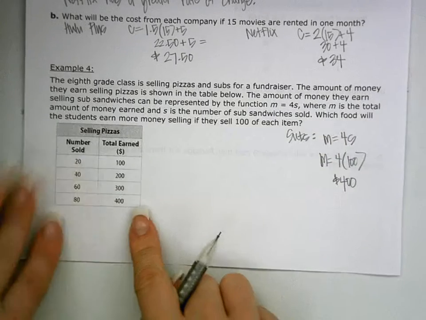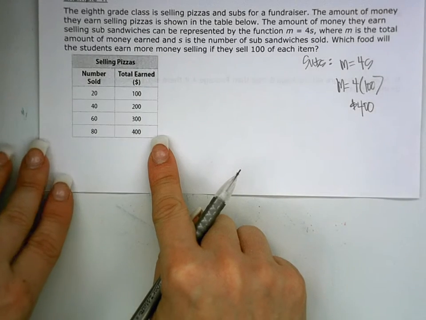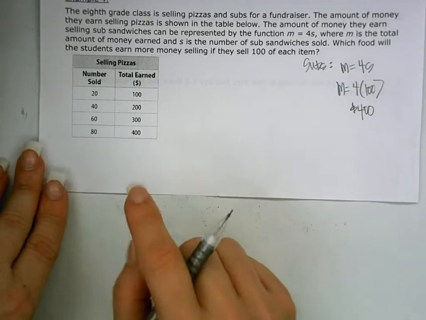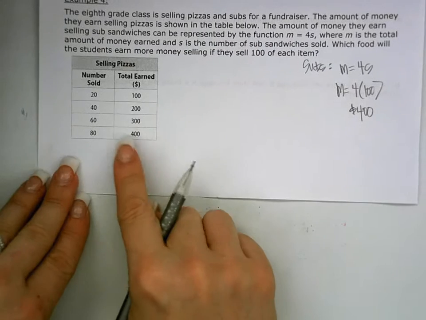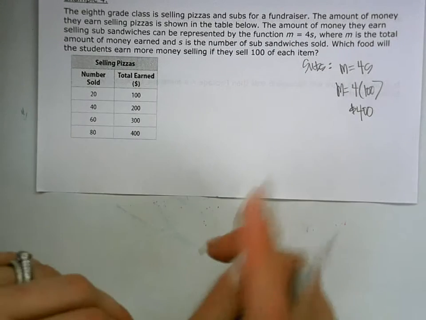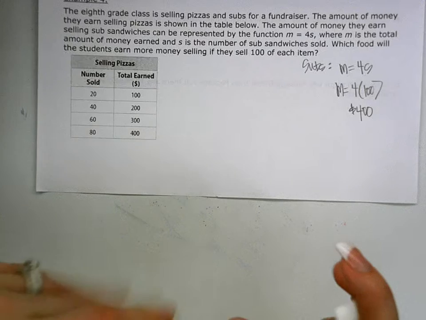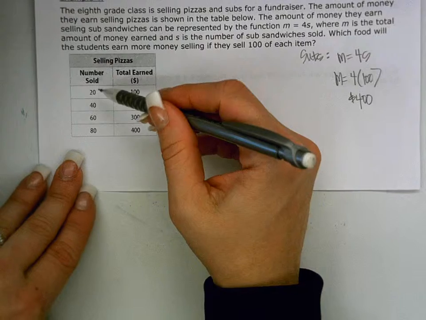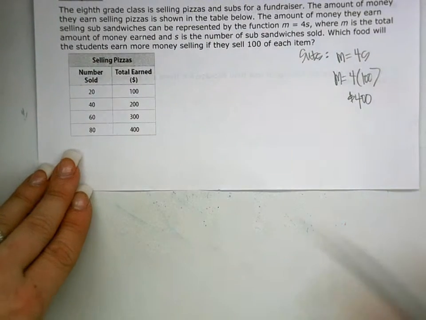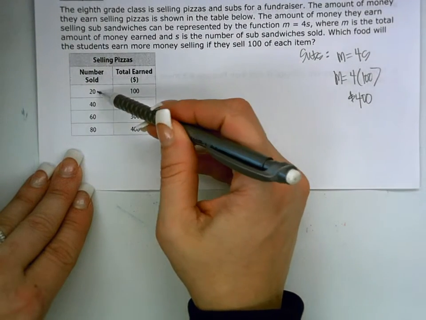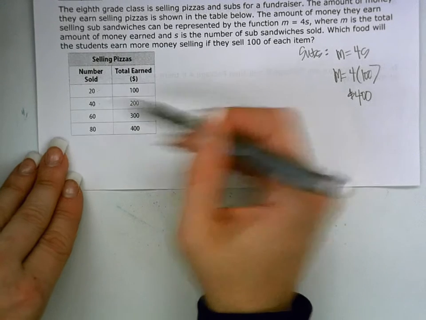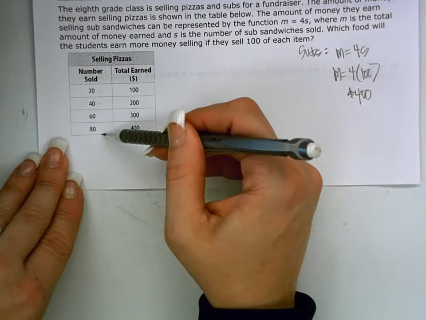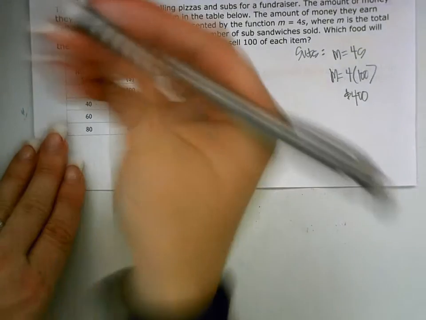Okay. How do we figure out how much money they would raise selling 100 pizzas? It doesn't have it in the chart. Can I write an equation for this? 500. How do you know it would be 500? Because it goes by 20s and then the other side goes by 100. Exactly. Okay. This one has a constant rate of change. For every 20, go from 20 to 40, it goes up 100. Again, for 40 to 60, up 20, up 100. 60 to 80, up 100. So yes, you could figure out the trend here.